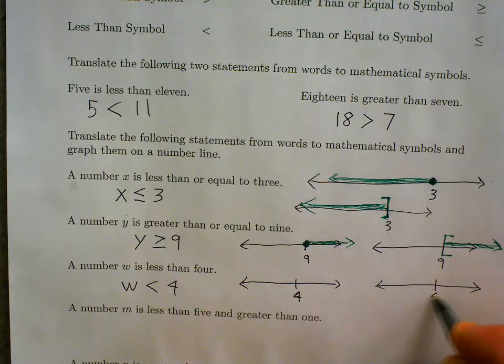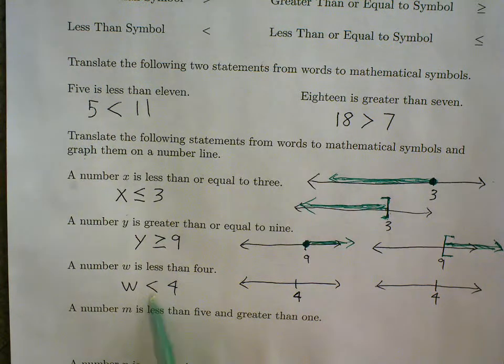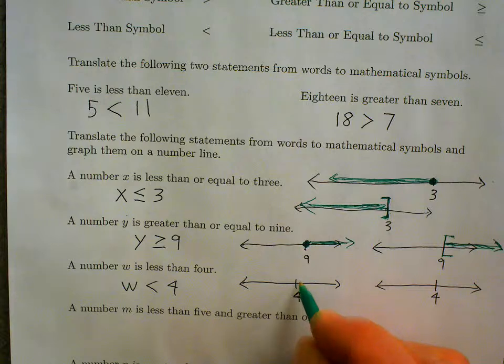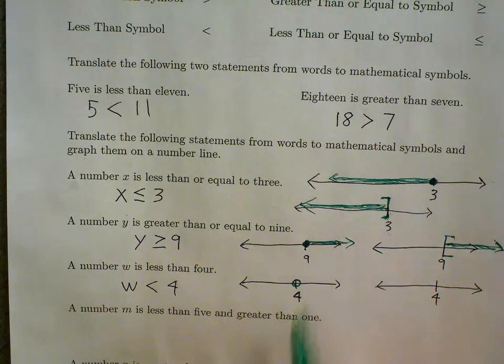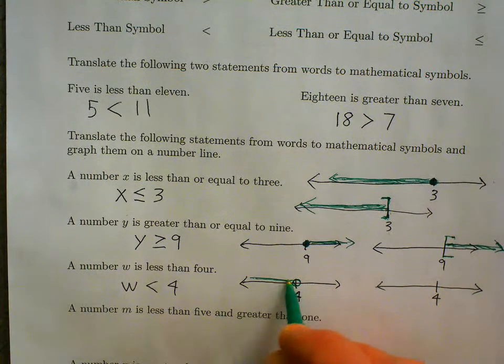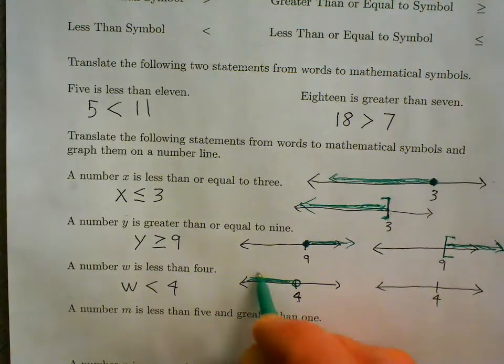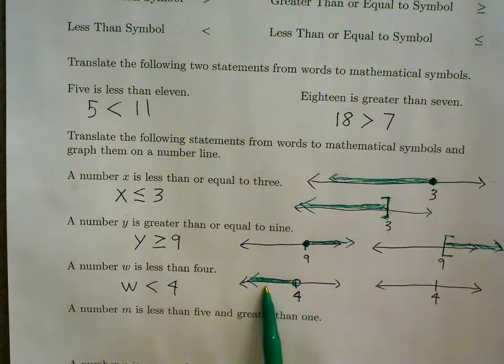That's the dividing point on the number line. If w is less than 4, this time we put an open circle to indicate that 4 is not part of the set. And then the numbers that are less are to the left. So this is the graph of the numbers that are less than 4.